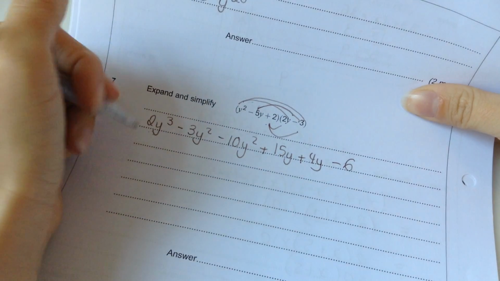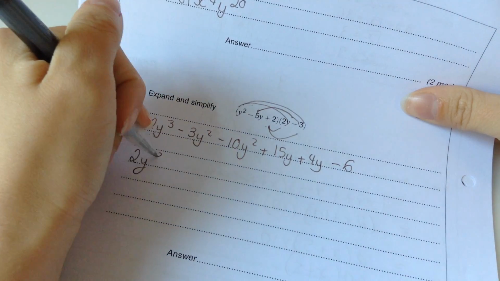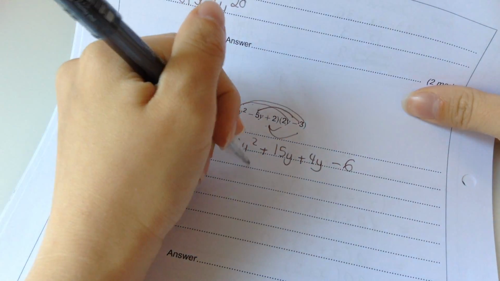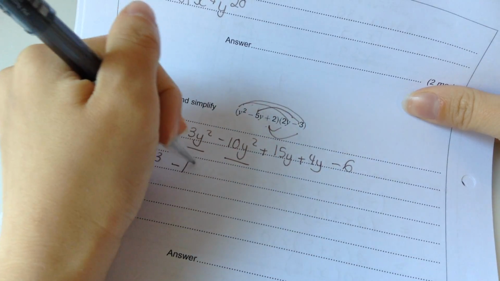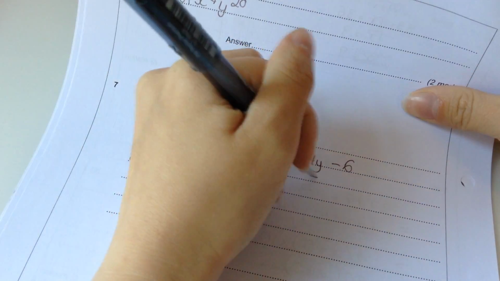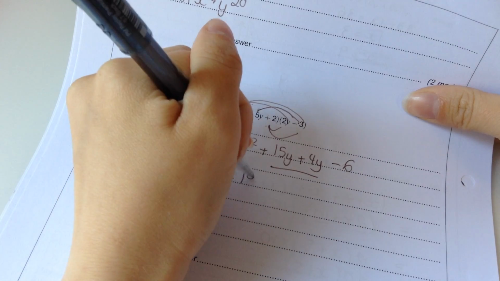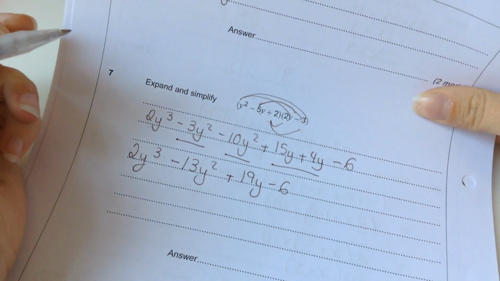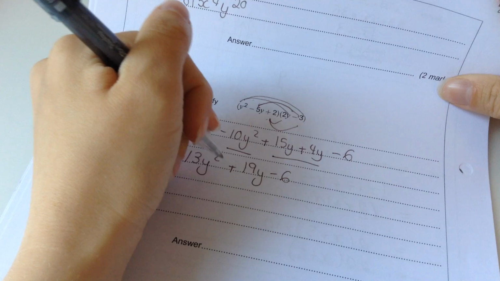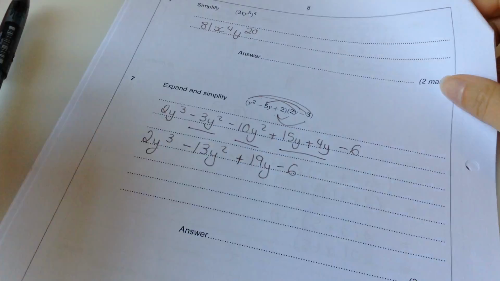And now let's collect the like terms. So I've only got those cubes. I've got those 2 squares. I've got those 2 y's. And I've just got that on the end. And I can't simplify that anymore. Oh, sorry, I'm just yawning.